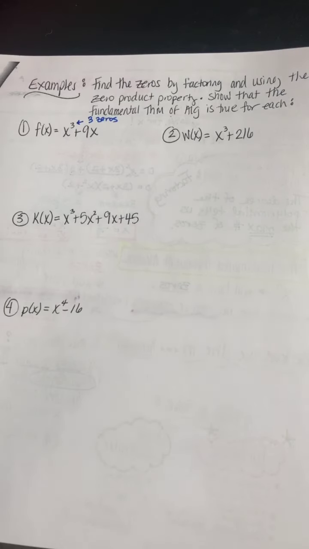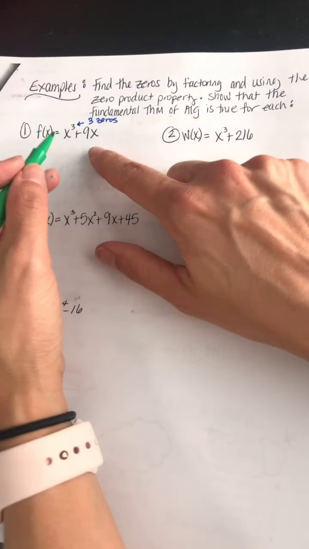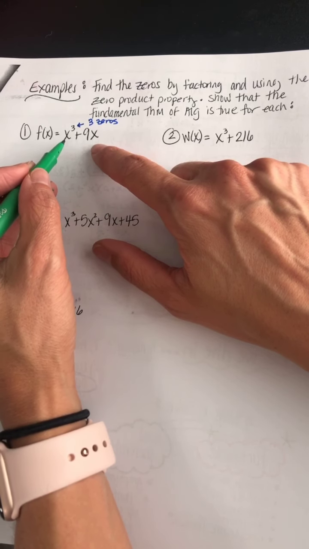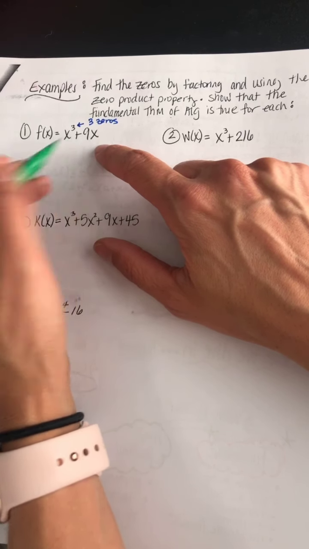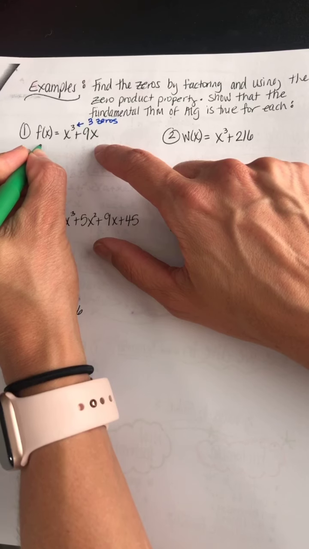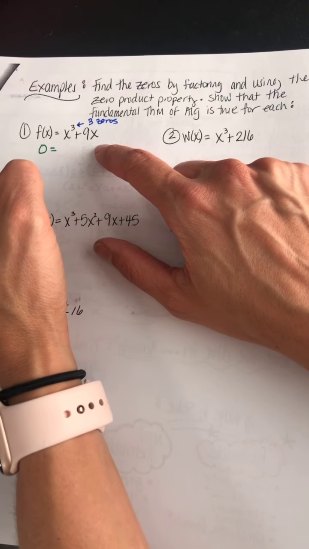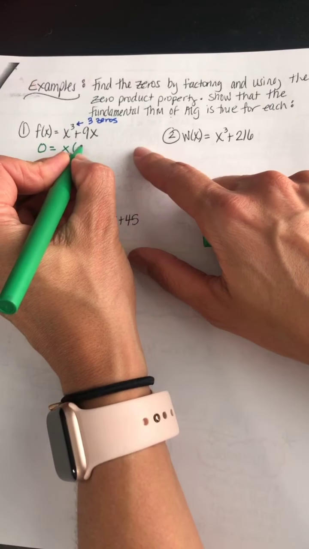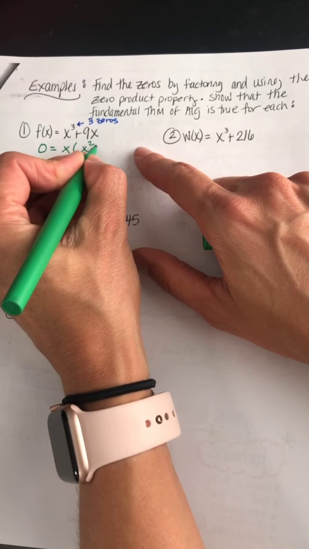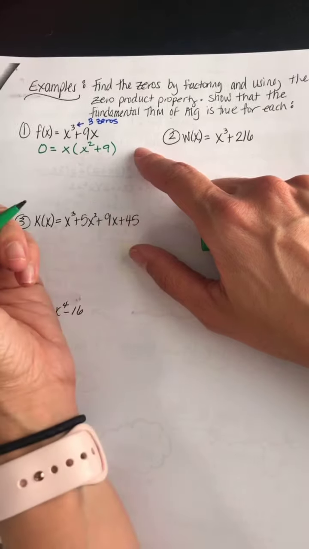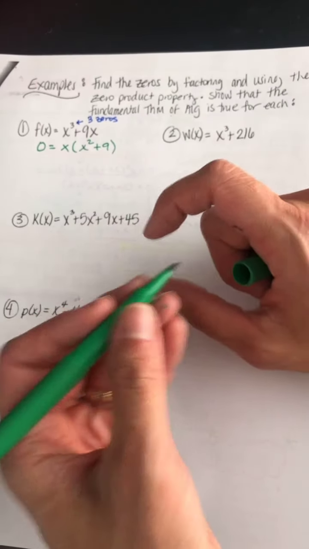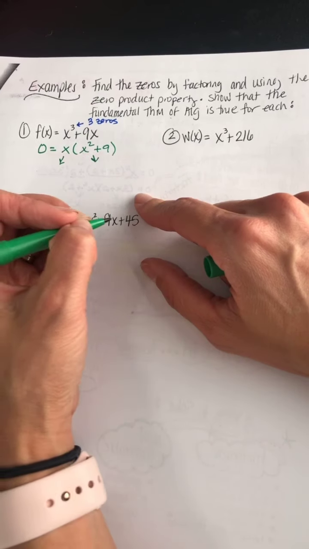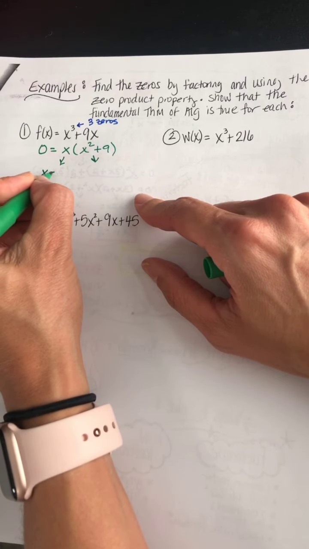So we're going to have to factor this, and let's see. It's a cubic, but it's not a sum of cubes or difference of cubes, but there is a common factor of an x. So remember, when we're solving, we change the f of x to a 0, and we got to factor out an x because that's the common factor. So it leaves me with an x squared plus 9. I can't factor that anymore, but I can use the zero product property and break these apart and set each one equal to 0.